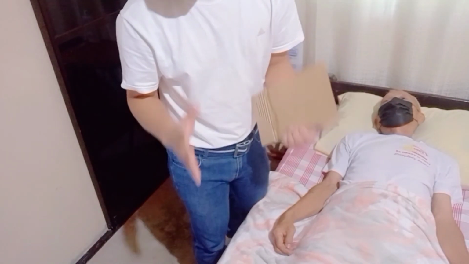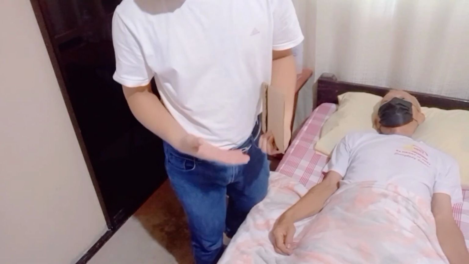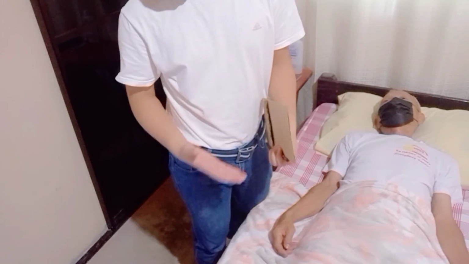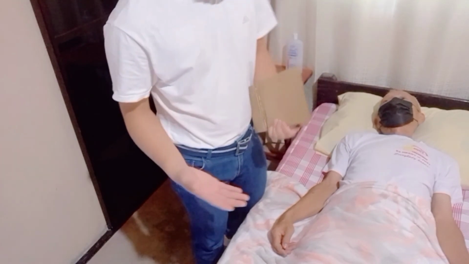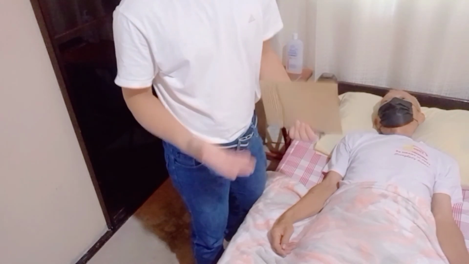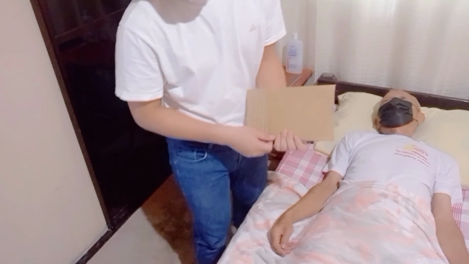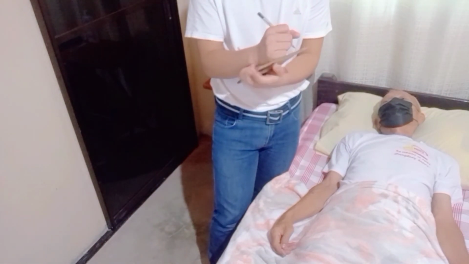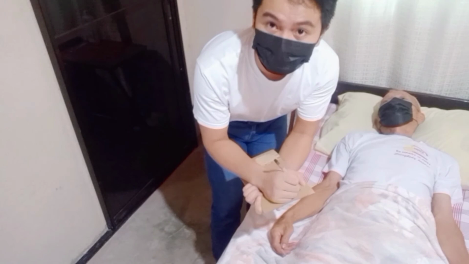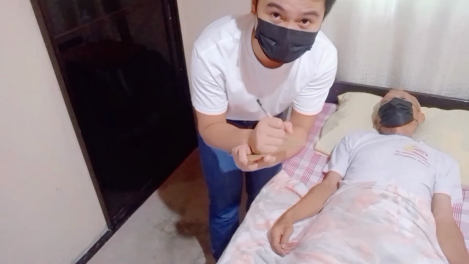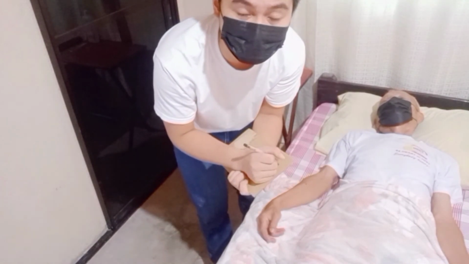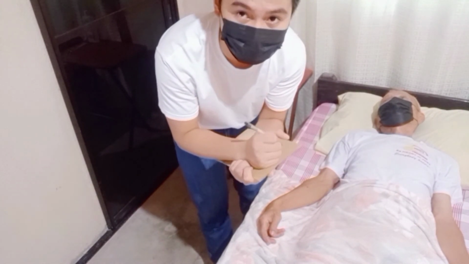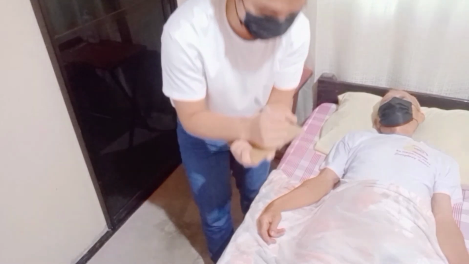And the next step that we're going to do is the documentation. We need to record the procedure done or any assessment that we've done to the patient. And we also need to report problems if there are any problems that are noted. Okay, you need to record it, which is very important because you're going to give this to the physician, like what you have just done to the patient, and of course, if there are any problems that just happened to the patient.